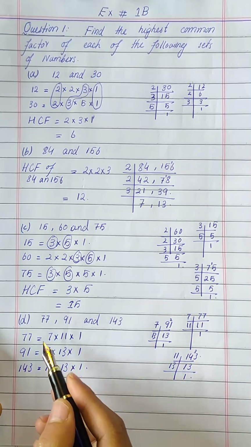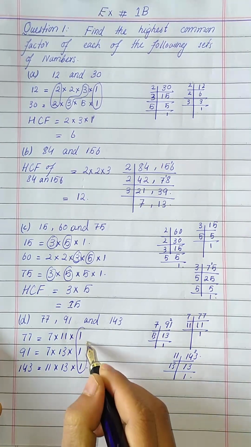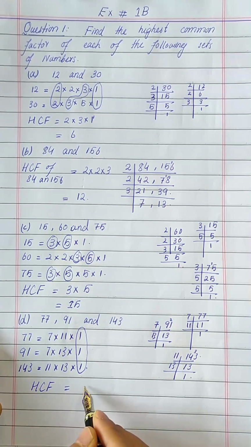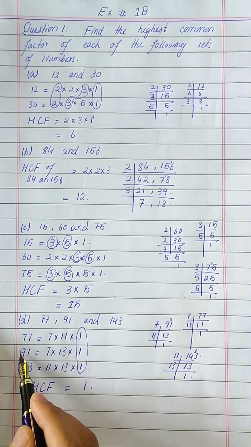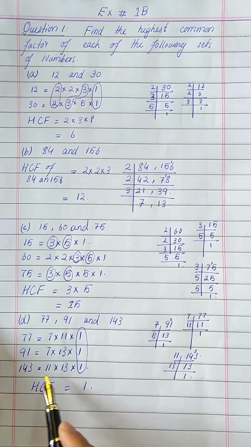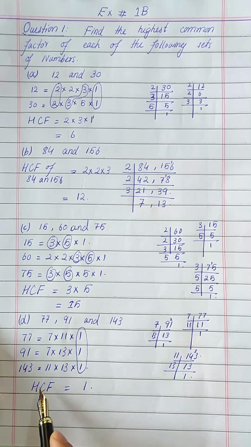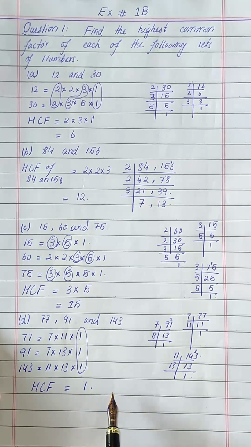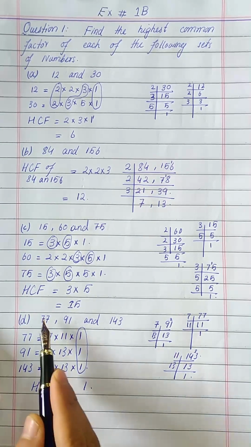So in all the factors of these three values, the common factor we can get in all three of them is 1. So we can say that HCF of all these values is 1, because there is no other factor. We can see that 7 is common between these two, but 7 is not present in the factors of 143, so it is not a common factor between all three of them. So the HCF of these values is 1, because 1 is the highest number which can divide all three of them. There is no other value other than 1 which can divide all three of them. That's why HCF of these three values is 1.